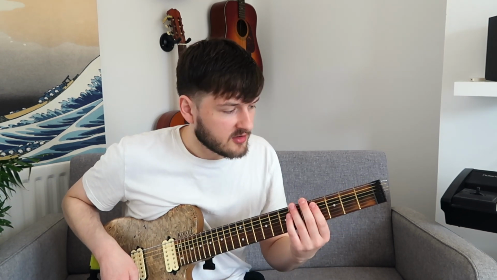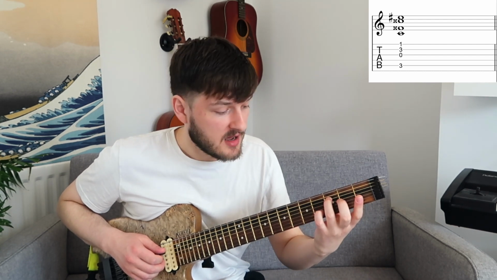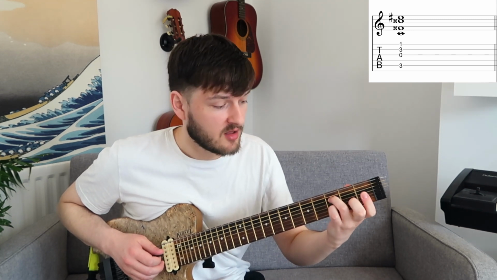So again, this would be a B7, and my starting voicing uses the open strings, which gives us a nice open modern sound. I'm going to be playing the flat 9, which in B would be C. I'm going to be playing the sharp 9, which in B would be C double sharp, or in other words D, and I'm going to be playing that on the B string here, 3rd fret.